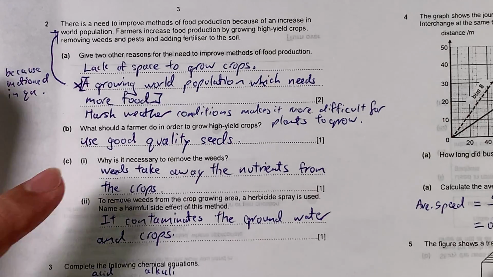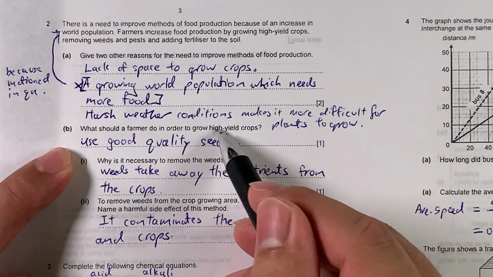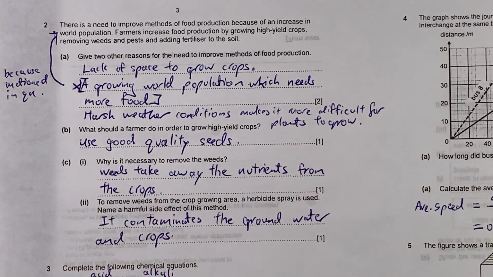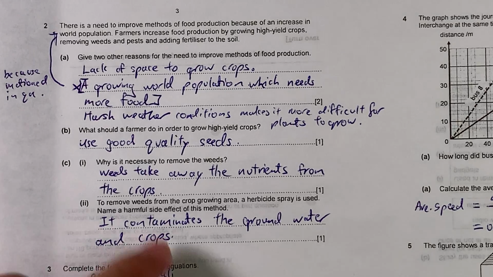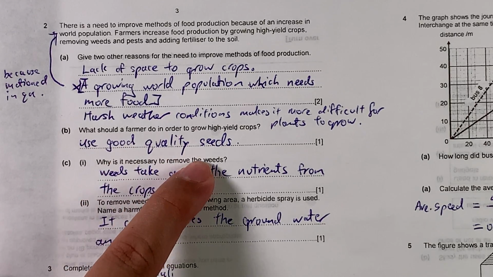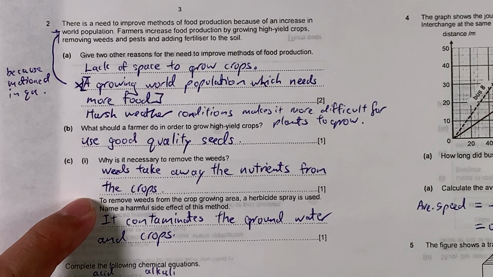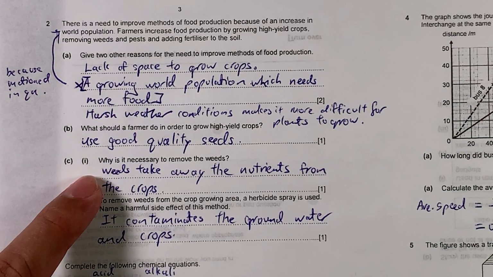Part B, what should farmer do to grow high yield crops? High yield crops means crops that can produce a lot of fruits or whatever, so that you get more harvest. It doesn't necessarily mean more, you just need better quality seeds, or good quality seeds, to start off the job.